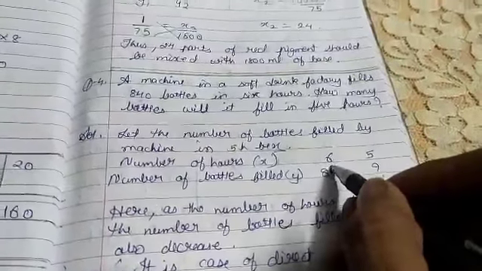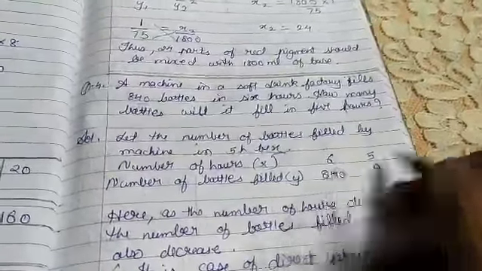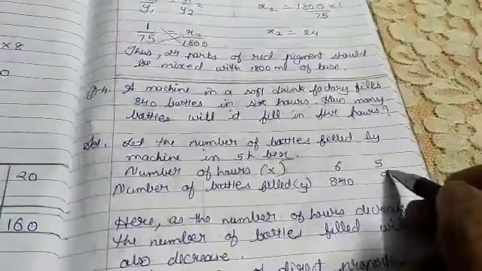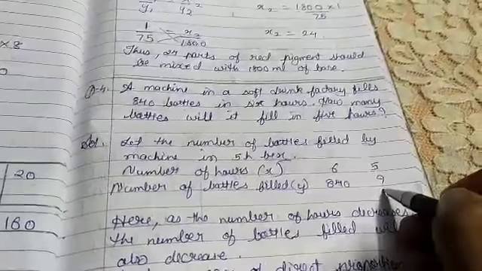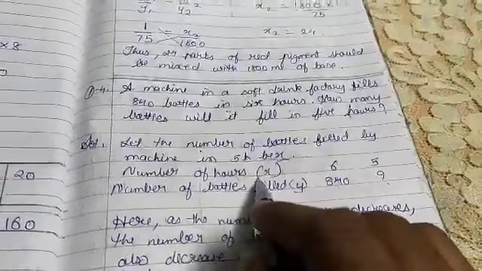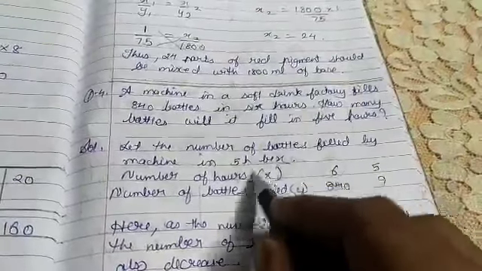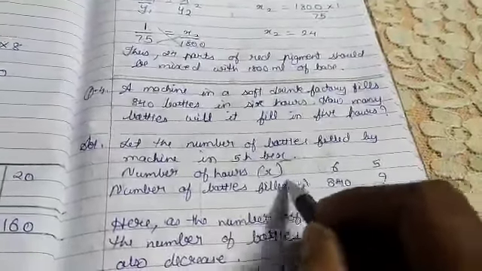Now in 6 hours, 840 bottles are filled. So how many bottles should be filled in 5 hours? Now see here, the hours given, that I had taken as 6, that hour as x, and the number of bottles filled as y.